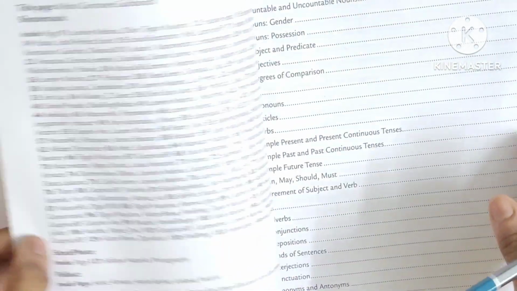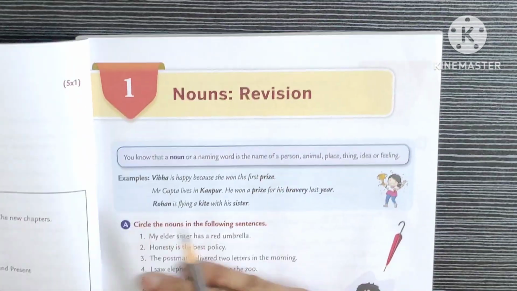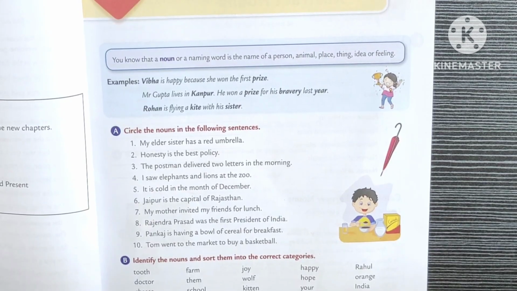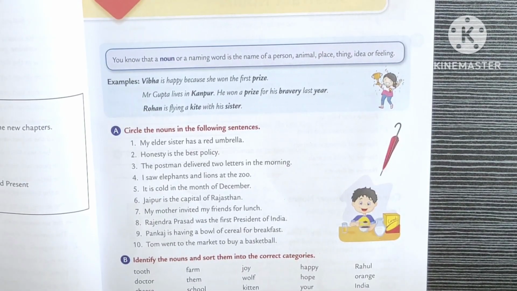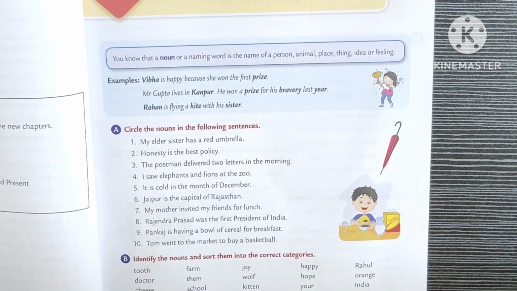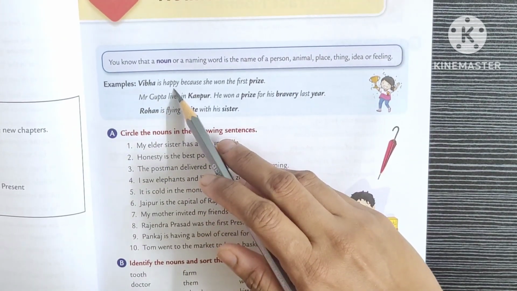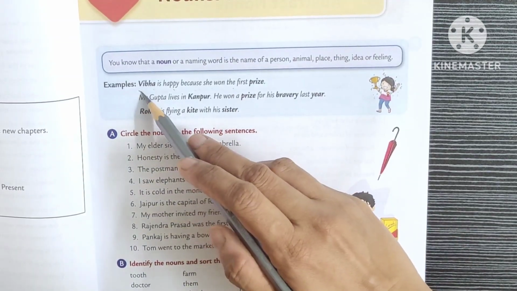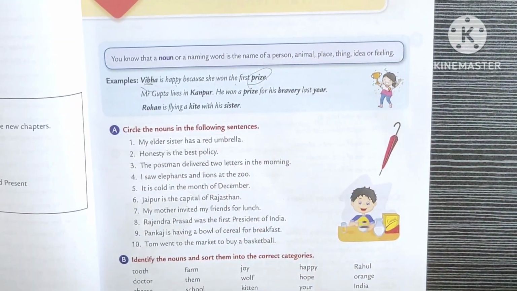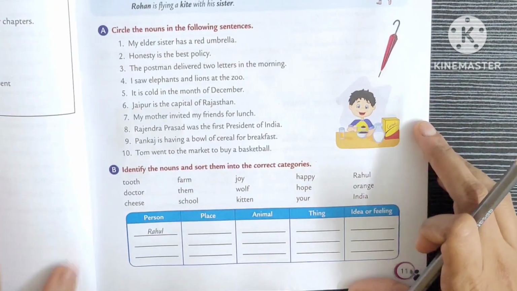Okay, today we will start the first lesson, nouns revision. So, what is a noun? A noun is the name of a person, place, animal, or thing. Noun, that is, naamapada. Person, place, animal, things, whatever we call by name, we call it a noun. Vibha is happy because she won the first prize. Here Vibha is the name of a person. It's a noun. And prize is also the name of a thing. So this is also a noun. Understood? Next, we'll move on to the exercise.